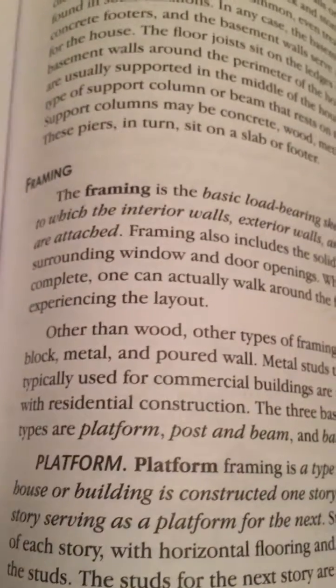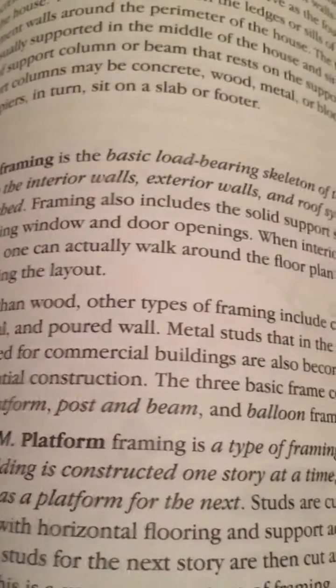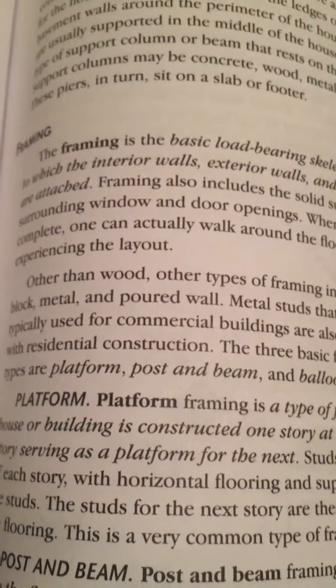Other than wood, other types of framing include concrete, block, metal, and poured wall. Metal studs that in the past were typically used for commercial buildings are also becoming popular with residential construction. The three basic frame construction types are platform, post and beam, and balloon frame.